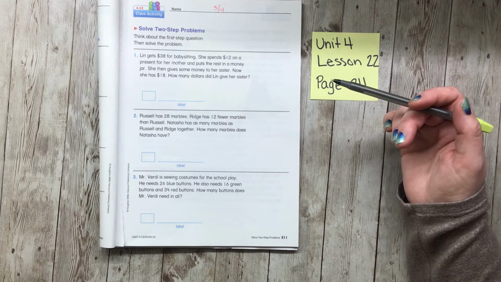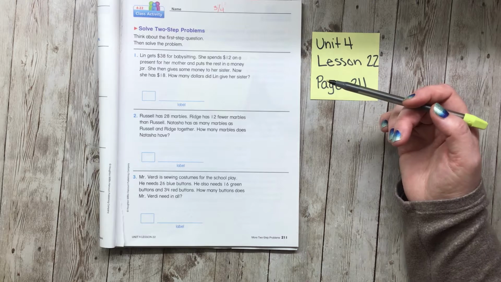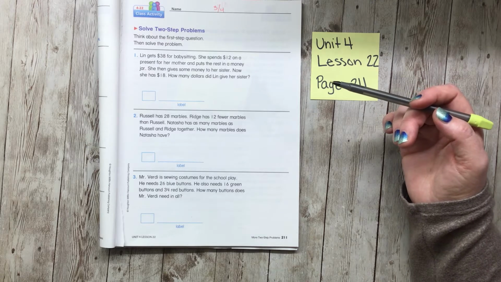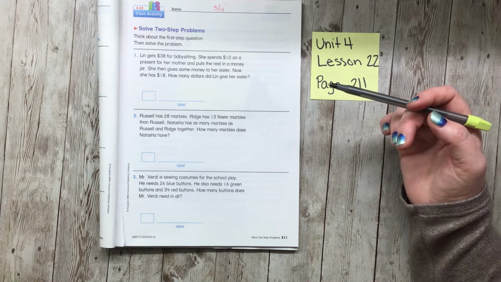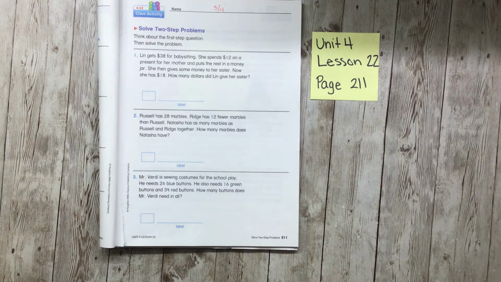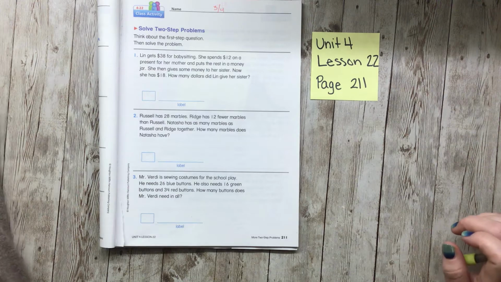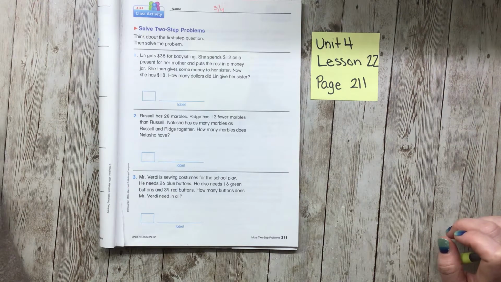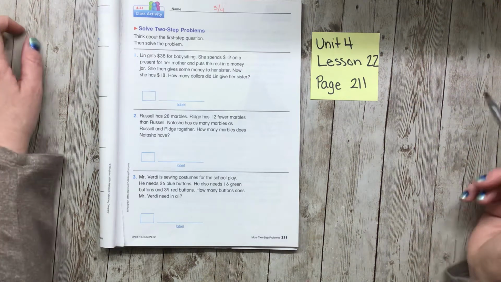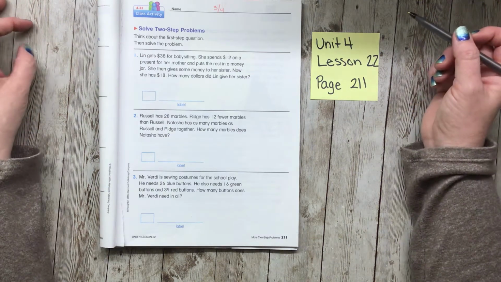Number 1, Lynn gets $38 for babysitting. She spends $12 on a present for her mother and puts the rest in a money jar. She then gives some money to her sister. Now she has $18. How many dollars did Lynn give her sister?